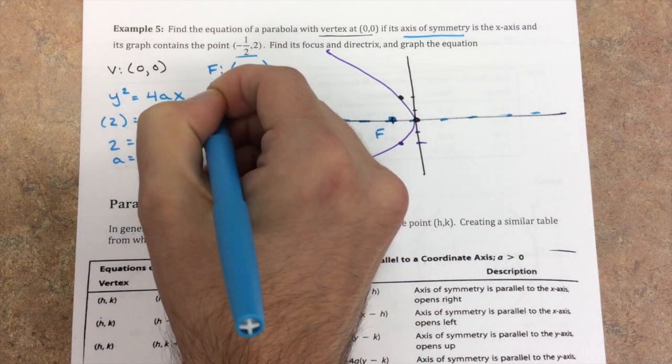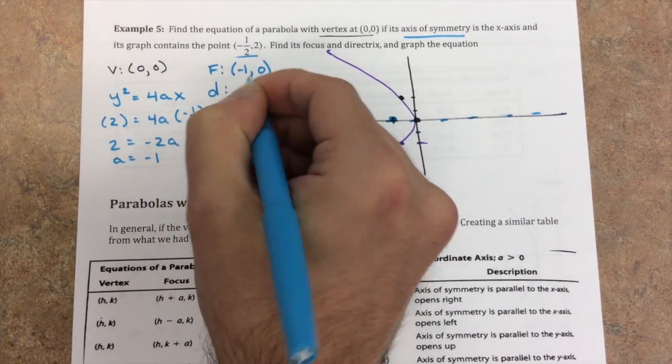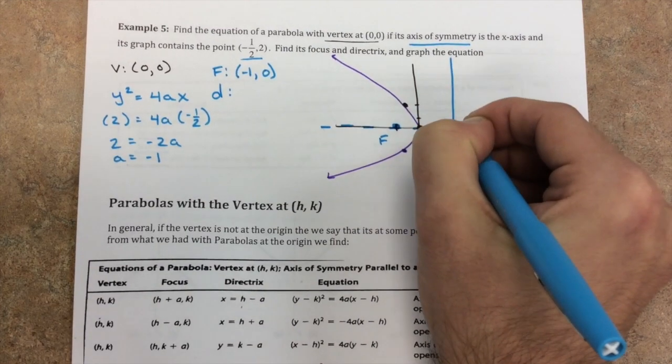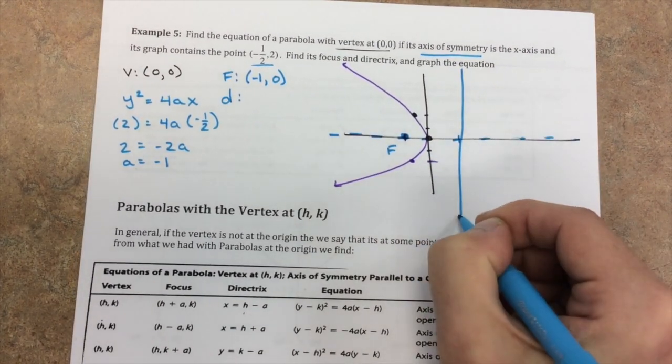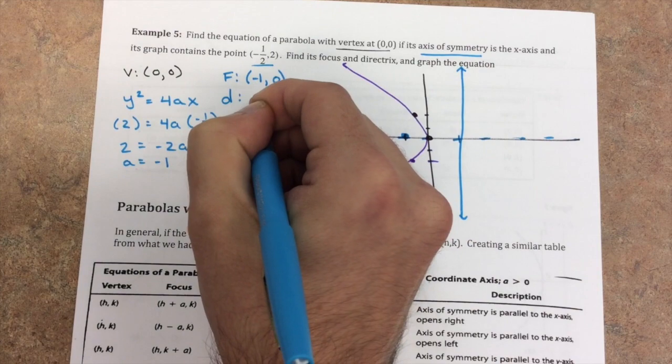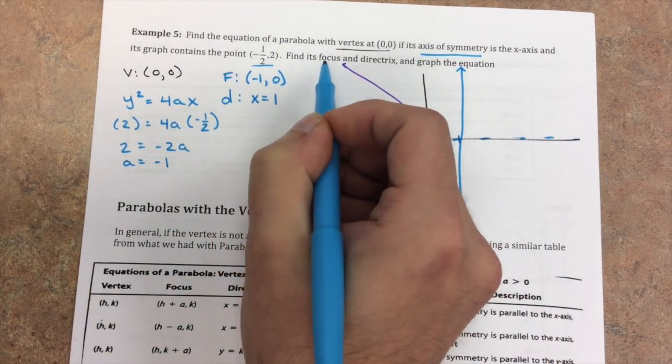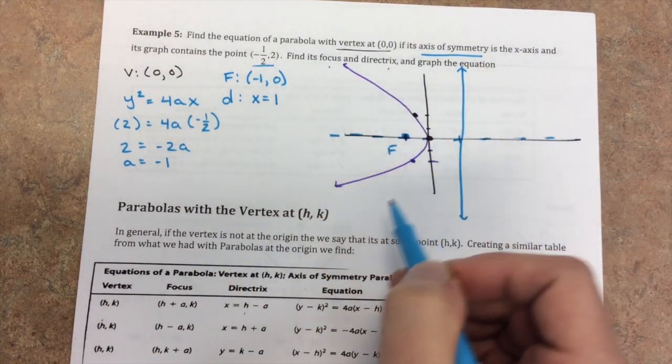So that means my focus is going to be at negative 1, 0, which makes sense with our graph. And my directrix would be the opposite. So that would be at positive 1. And that's going to be the equation of a vertical line. So the way you write the equation of this vertical line is x equals 1. So we found the focus, the directrix, and we graphed it.